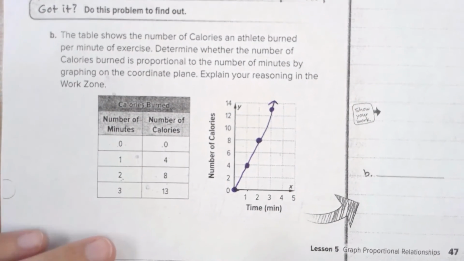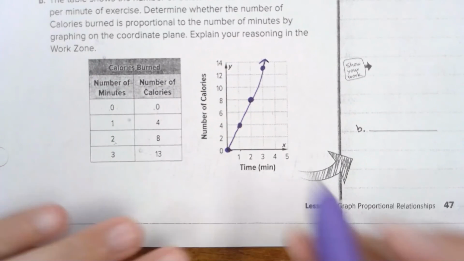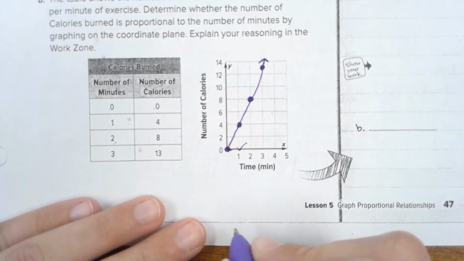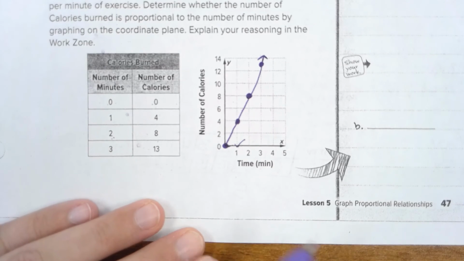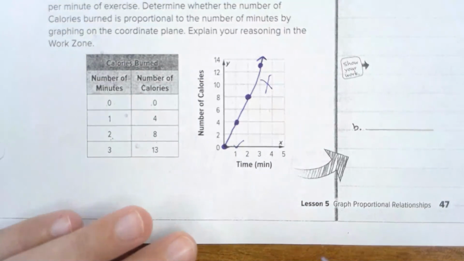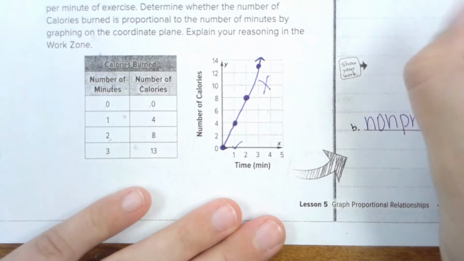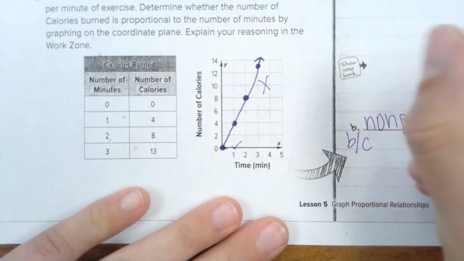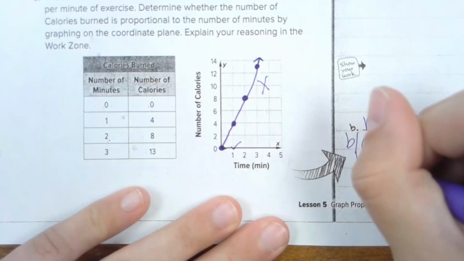So is this graph proportional? Let's think about the 2 requirements. Does it go through the origin? It did go through the origin. But is this line straight? I know it's close, but it's not straight. So since it's not straight, we say that this is non-proportional, because we did not have a straight line.